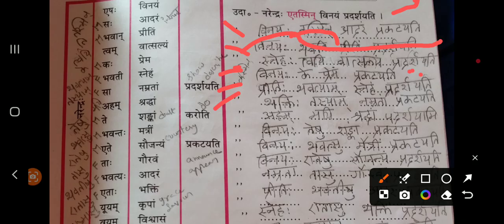Pritihi bhavatyam sneham pradashayati. What does it mean? Preeti showcased her friendship. Pritihi bhavatyam sneham means her friendship. She showcased her friendship. Bhaktihi tasyam namratam prakatayati. Namratam means humble. Aham mayi shraddham pradashayami.